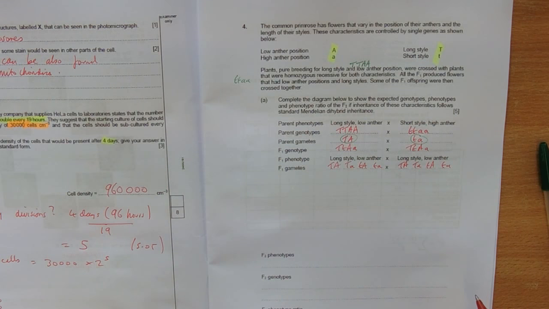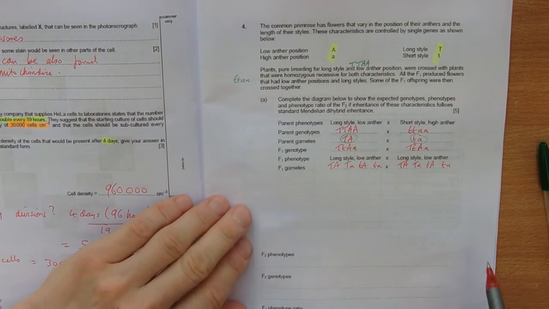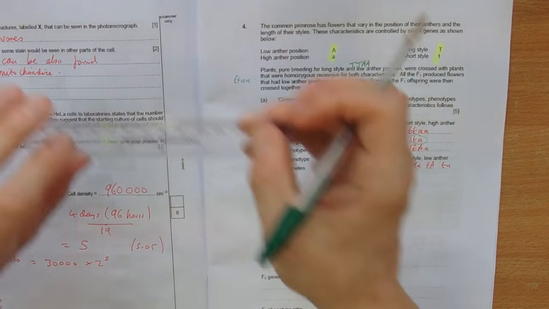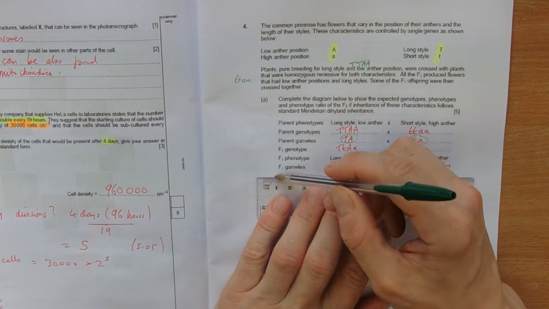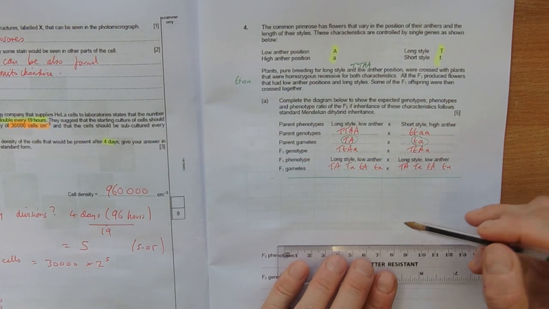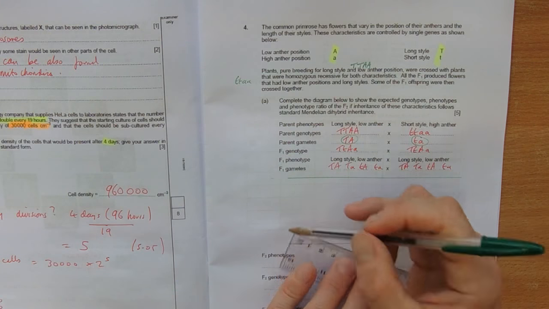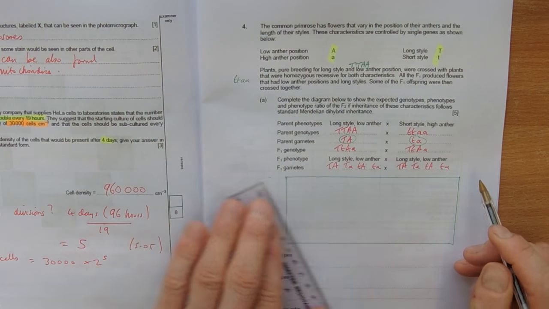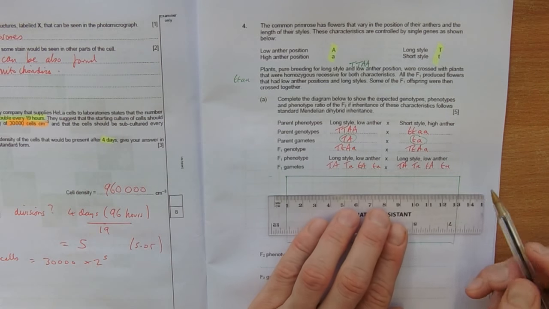And then you need to make a Punnett square. Model answer video, so I'll try and make it slightly neater. So a Punnett square is a square or a rectangle.